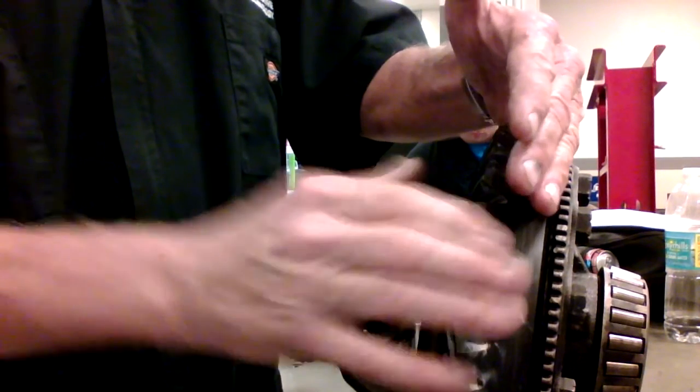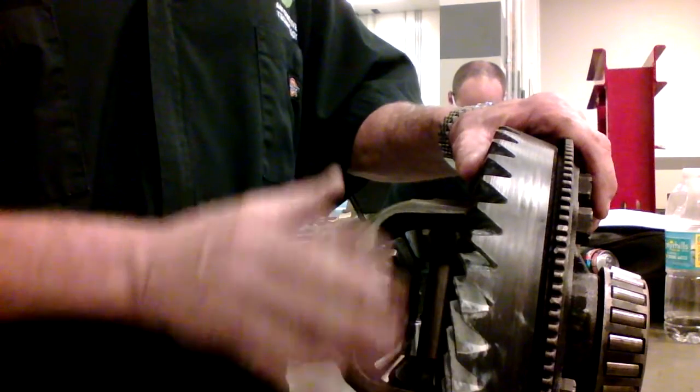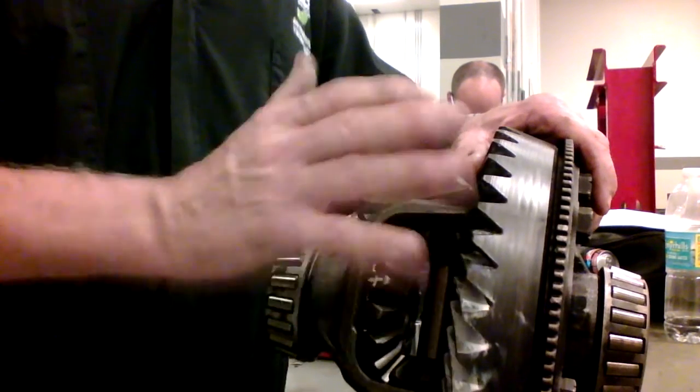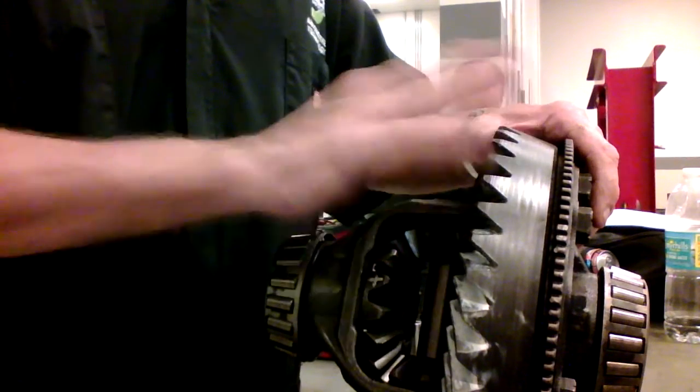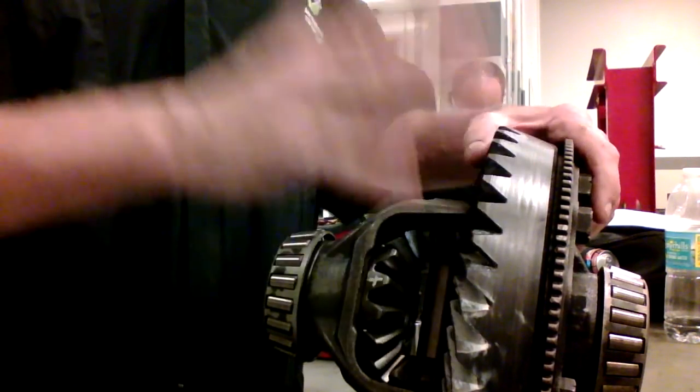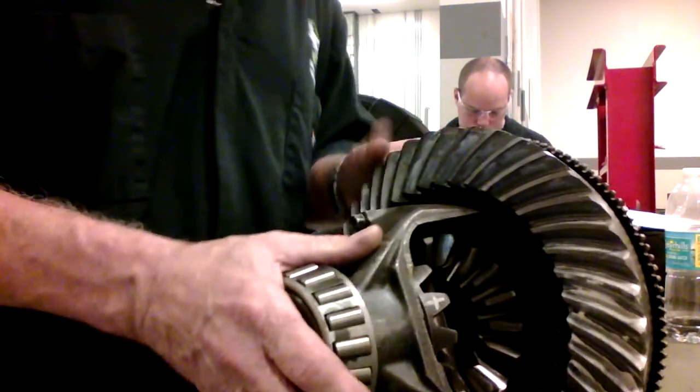and you do the same thing with your carrier, making sure it's flat. If neither one of them are flat, you're going to have a runout problem, which will give you a lot of headaches when it goes to setting up your backlash as well as your pinion depth and what have you to make sure everything gets where it needs to be.